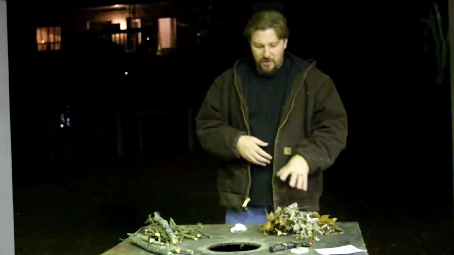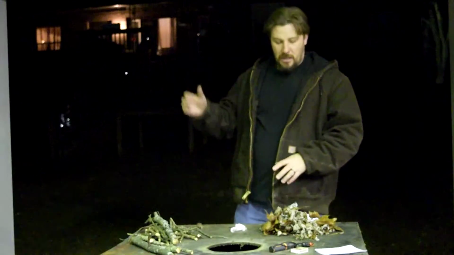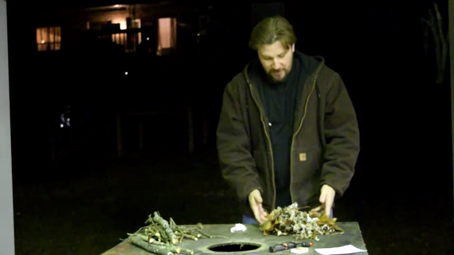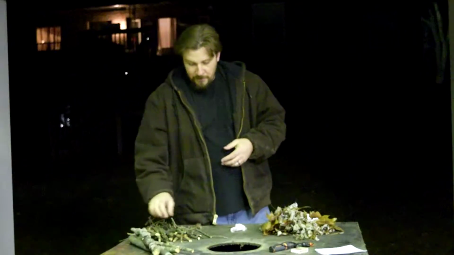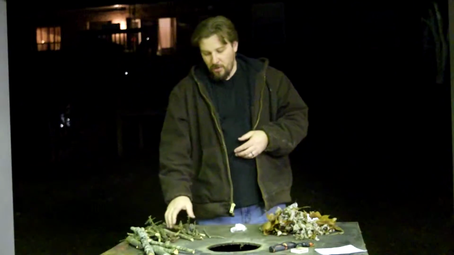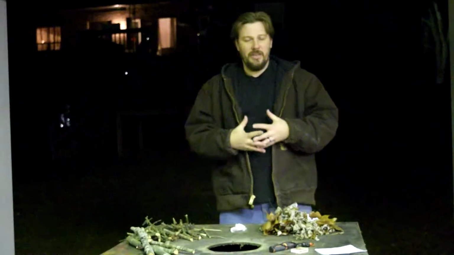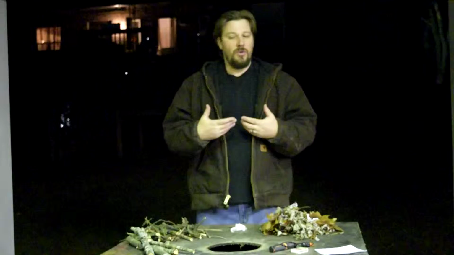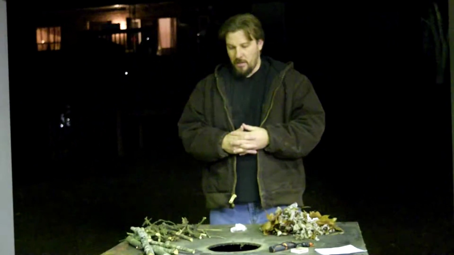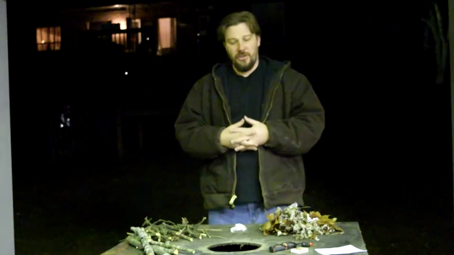Kindling is basically the dried stuff. This is a little wet. It's raining outside, so we're going to see how this does. But you'll have dry leaves, dry grass works good, and then you'll want to use some sticks to keep it going. Generally, starting the fire, you want to use small sticks. They of course are going to catch a lot quicker than the big sticks will, so they'll be a lot more friendly to you starting your fire.